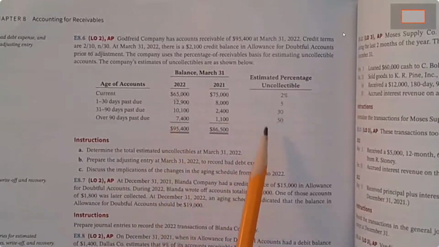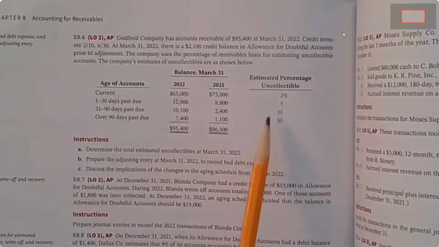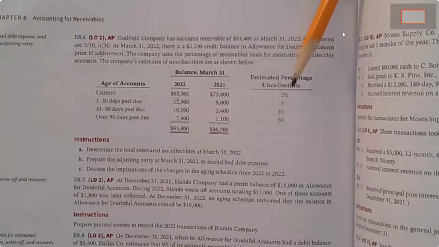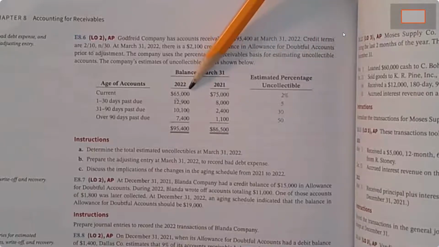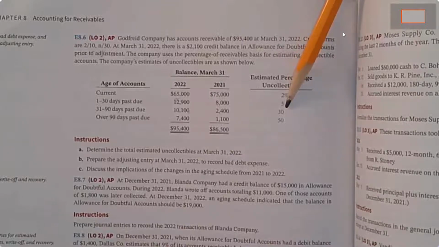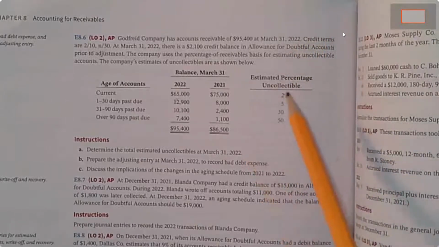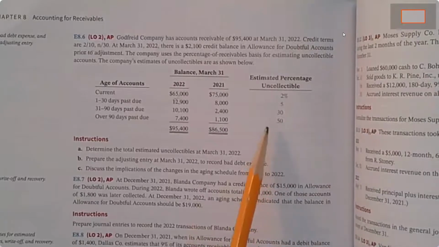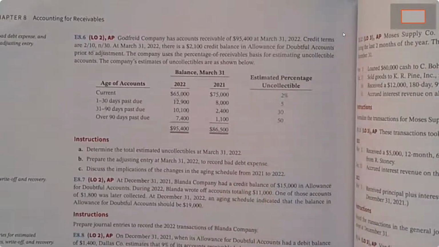What these percentages are over here is set up by management. It'll be given in the problem, but management believes that of the current people that just came in that are not even late yet, we're not going to collect 2% of that. The people that are already 1 to 30 days late, we don't think we're going to collect 5% of that. And the people that are 31 to 90 days late, we don't think we're going to collect 30% of that. And if they are over 90 days, which is over 3 months late, we only think we're going to collect half of that. Again, these are estimates. How you would get that is based off of past performance and what you collected in the past.